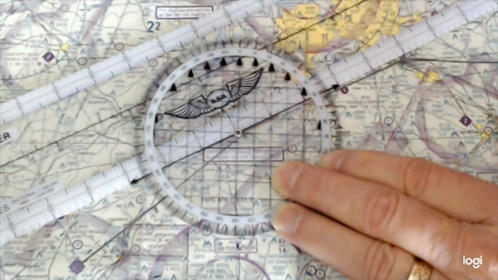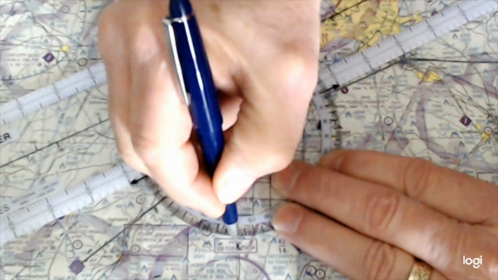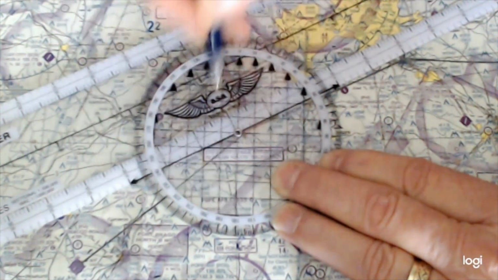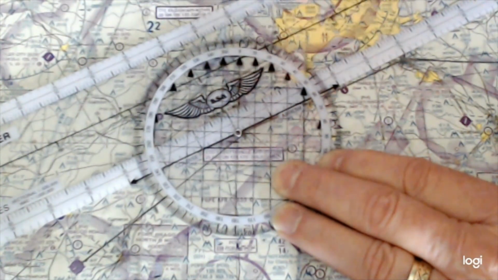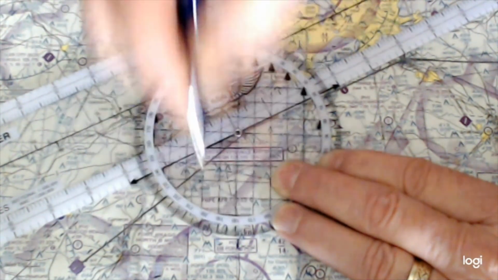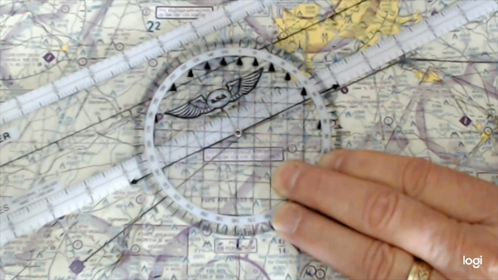If I have a fixed one, then I would just read the heading right up here off the north-south line. You could do it on either one depending on which way you had the plotter turned. Okay, so that is the way we plot headings, true headings, on a Charlotte sectional.